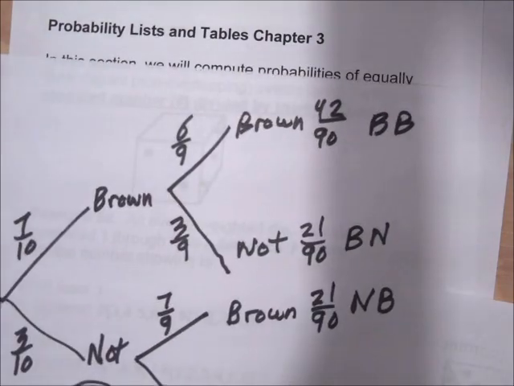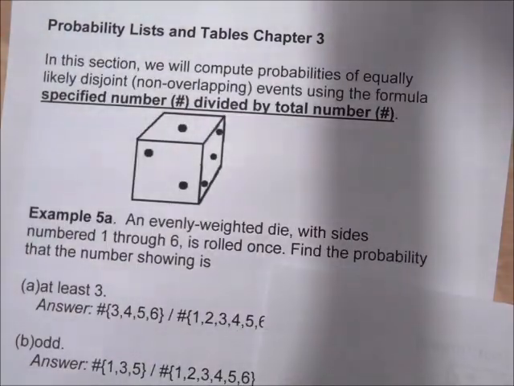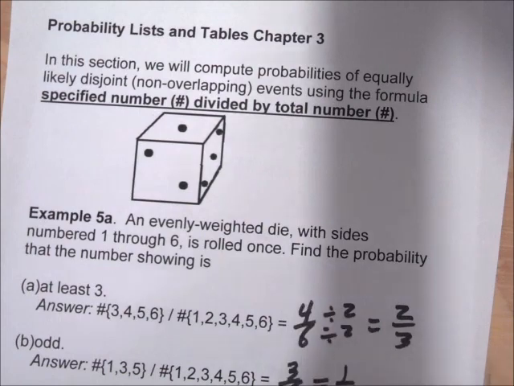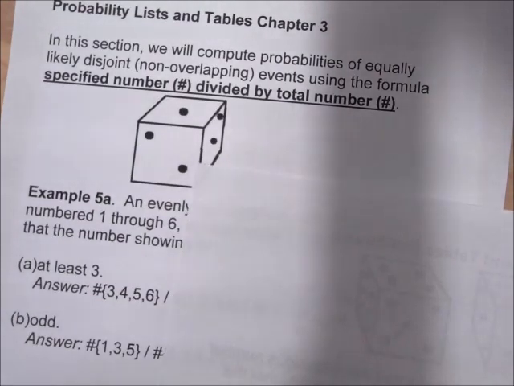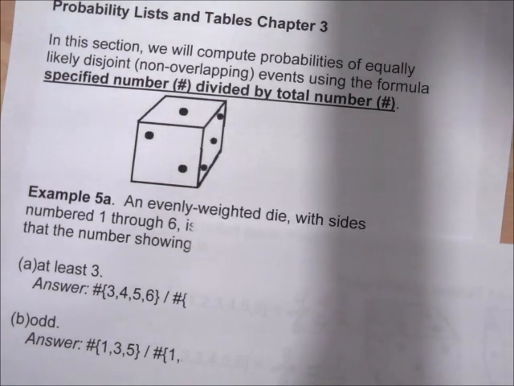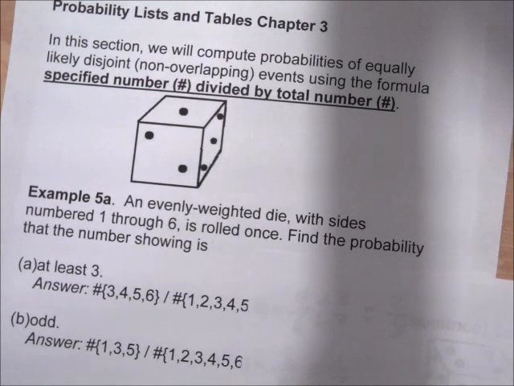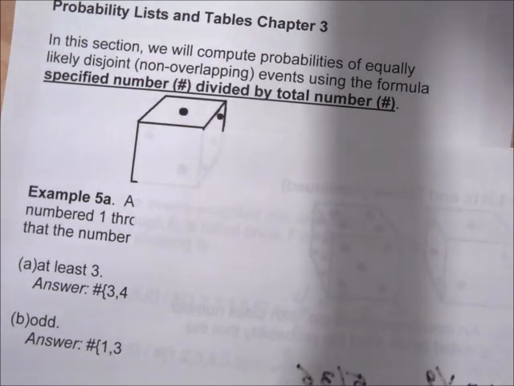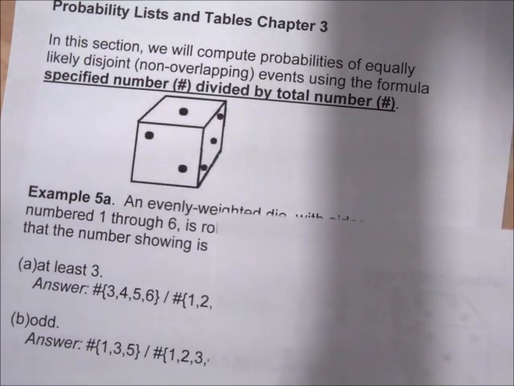But if the events are independent, sometimes it's easier to make a list rather than to make a tree. So in this section we'll be making a list, and eventually get to two dice, or rolling a single die twice.